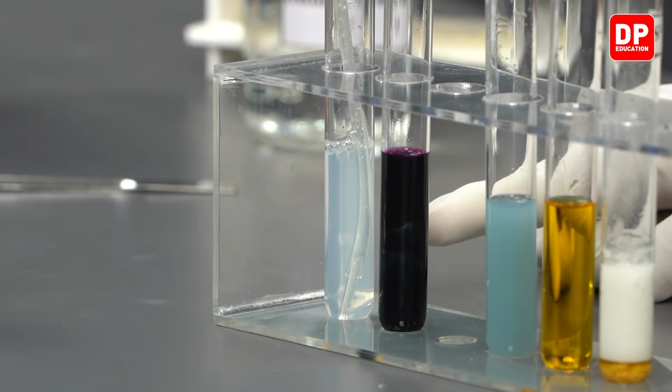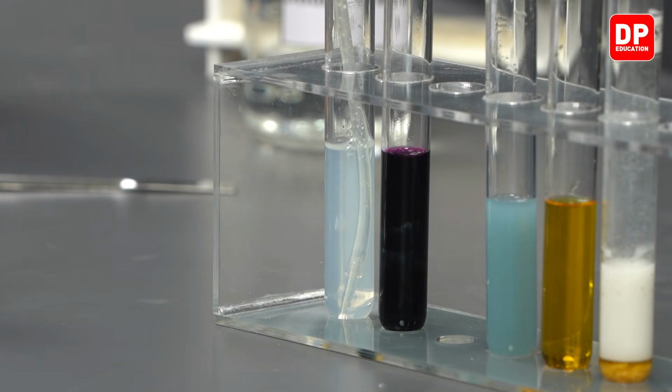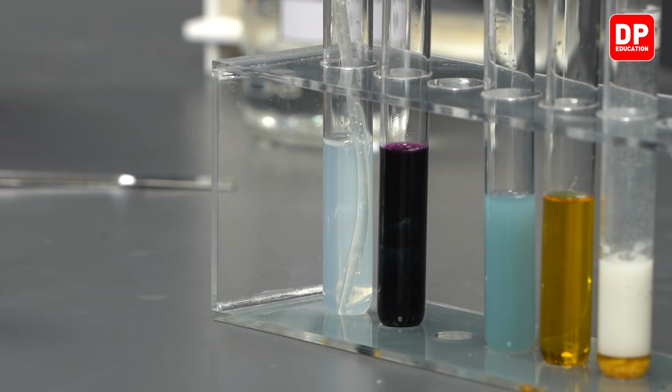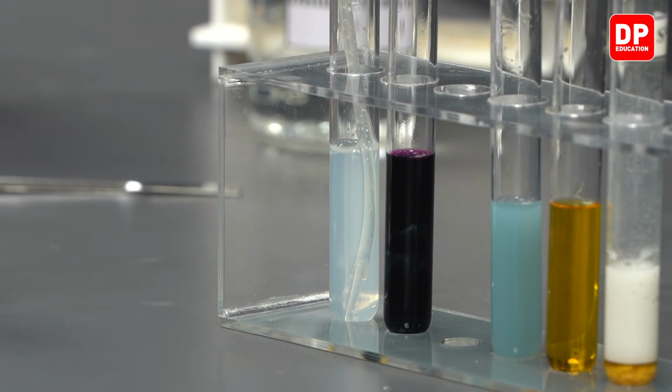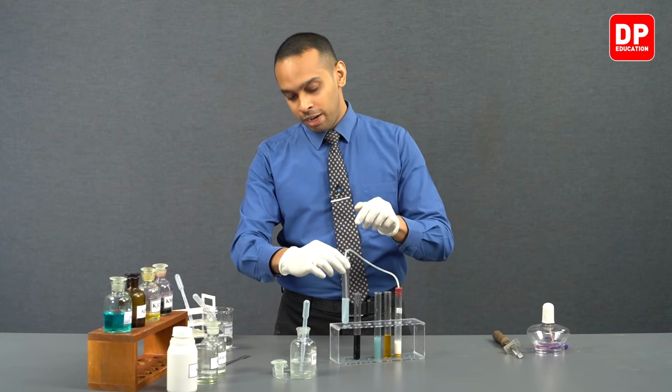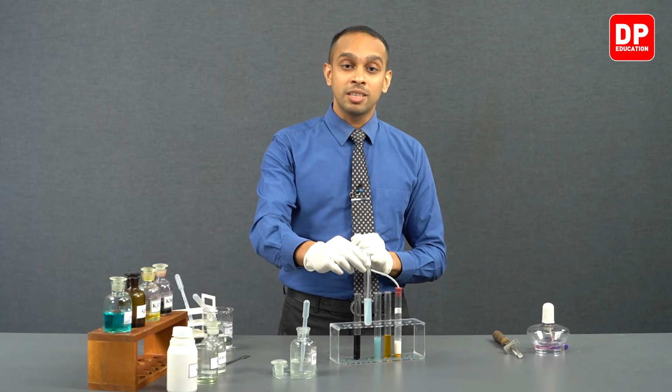Now students, we can very clearly see that the color of acidified potassium permanganate solution completely disappeared, and now we have formed a milky solution.